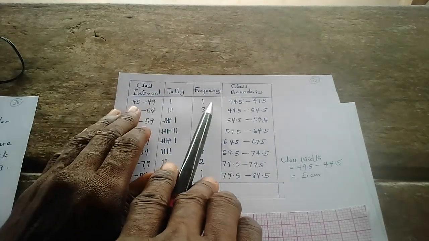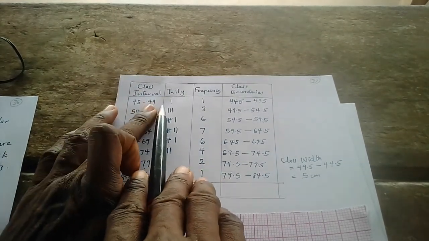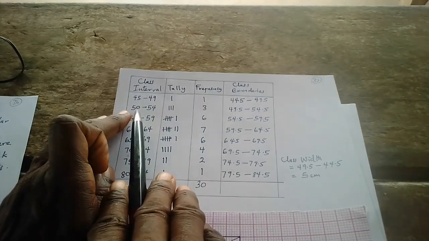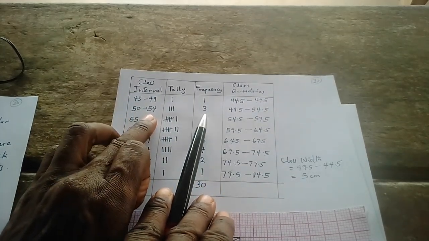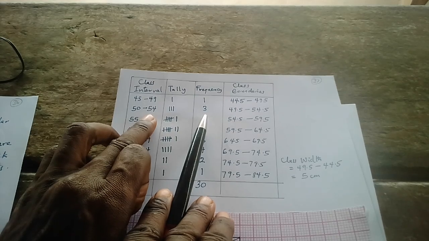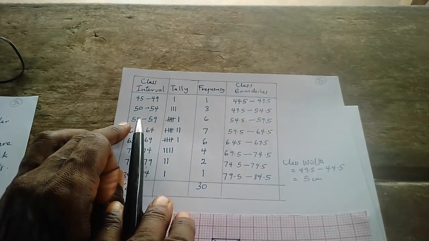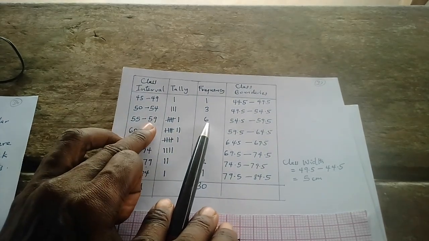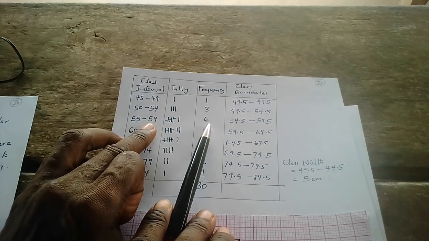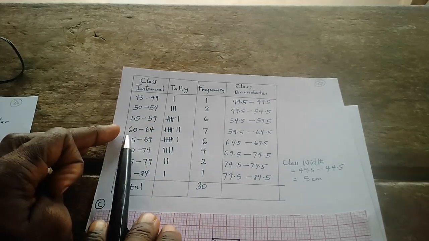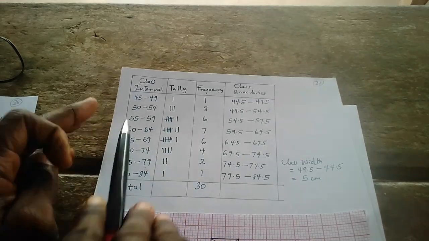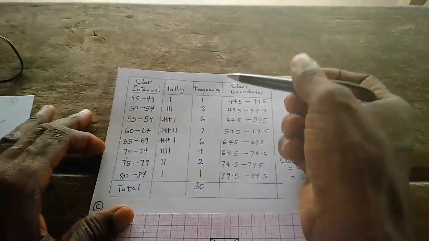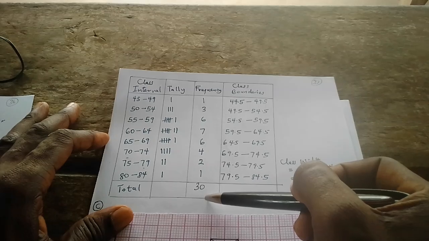It means for the length between 45 to 49, I have only one. From 50 to 54, I have only 3 iron rods within that range. Then from 55 to 59, we are having 6 iron rods that fall within the range. 60 to 64, I have 7 iron rods. So the frequency has been stated in this column.